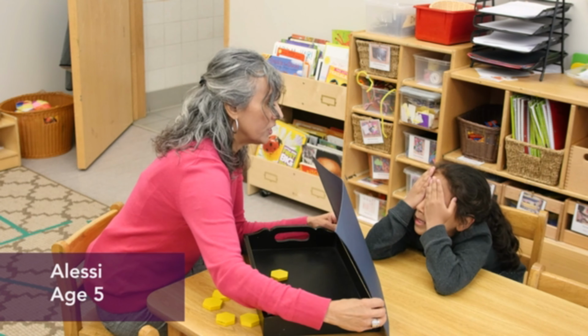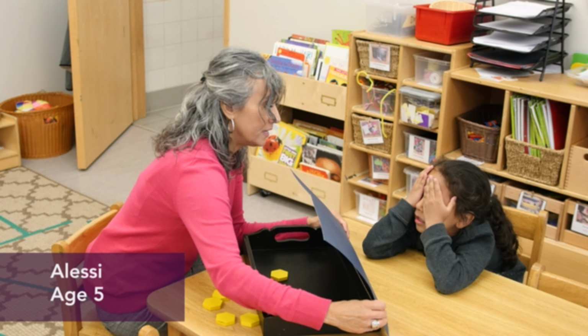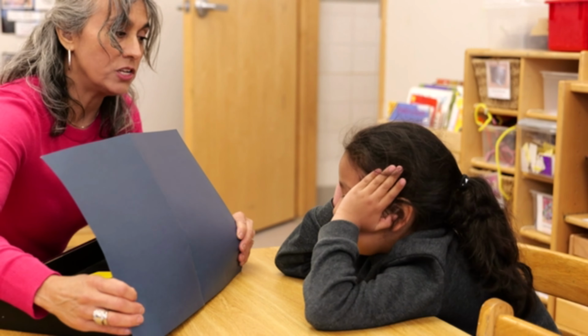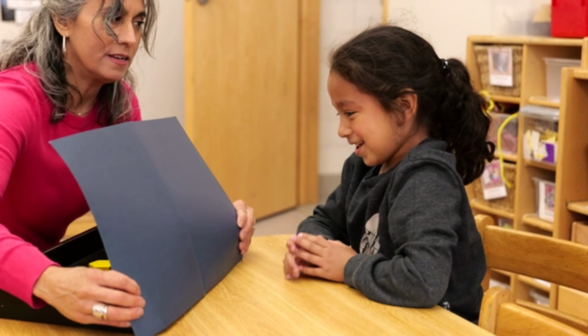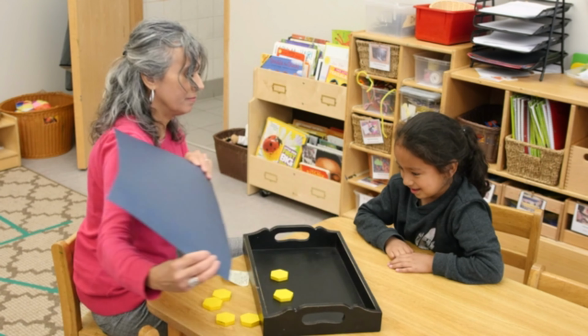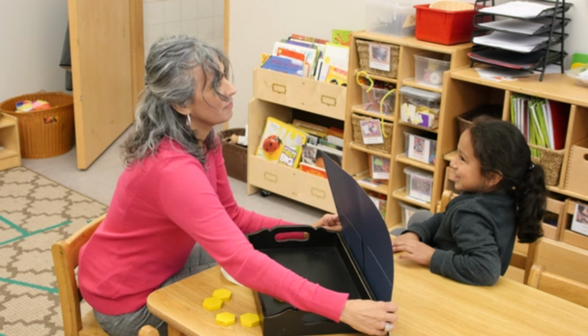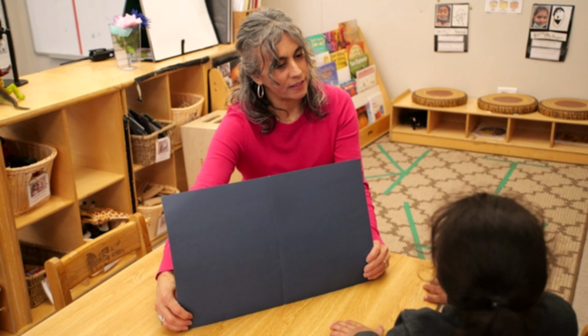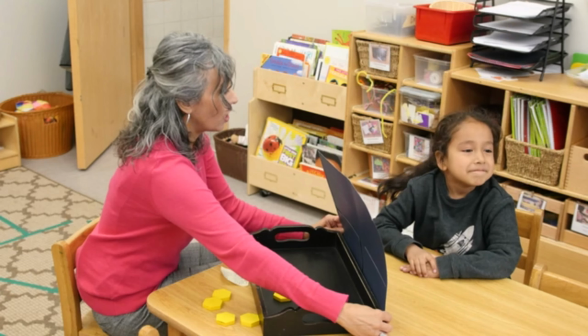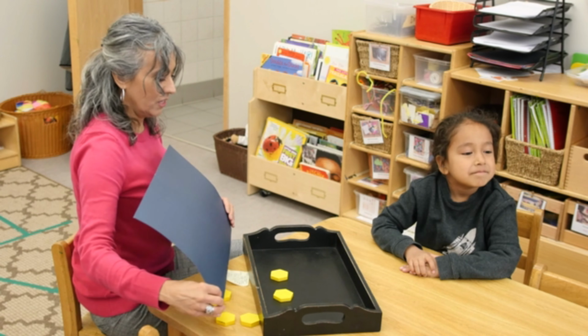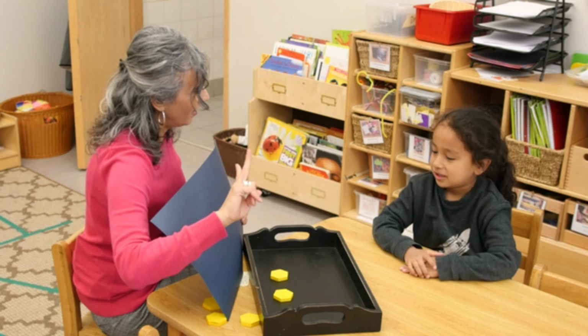Now I'm gonna lift this really quick. So are you ready to see really quick? And then I'm gonna cover it again, and you have to tell me how many hexagons I'm hiding. Are you ready? It's gonna be really fast. 2. How did you see 2 hexagons? Because I lift it up. When I lifted it up, you just saw 2 hexagons? Let's check. Look at that. There are 2 hexagons. You were right.